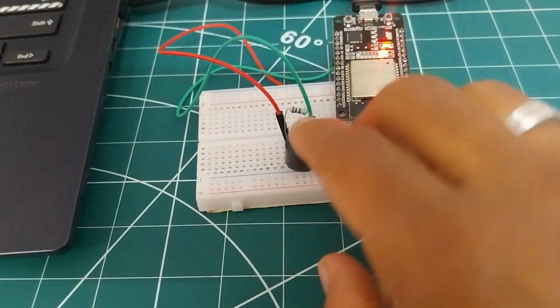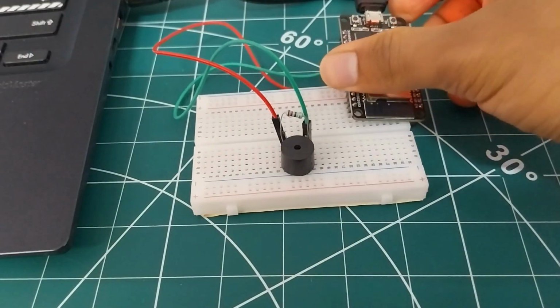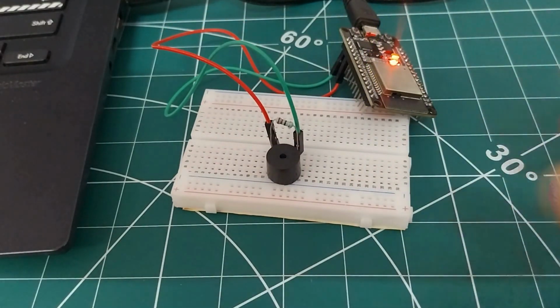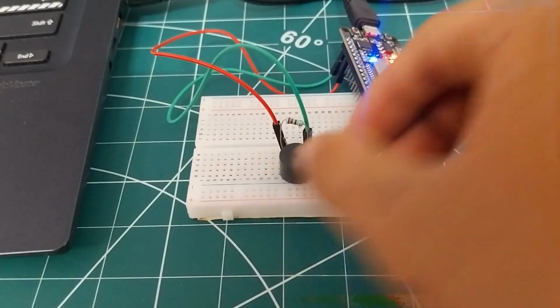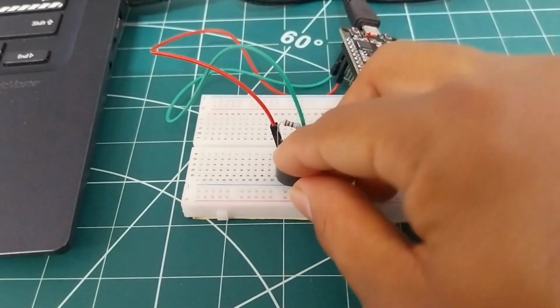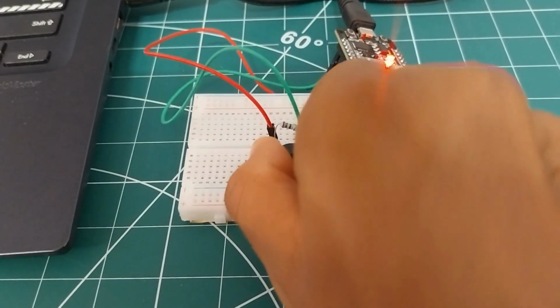Hey there. So now we have used a buzzer with the ESP32 module. Like in the last videos, we learned how to connect the LED with the ESP32, and just for some time I'm removing this buzzer.